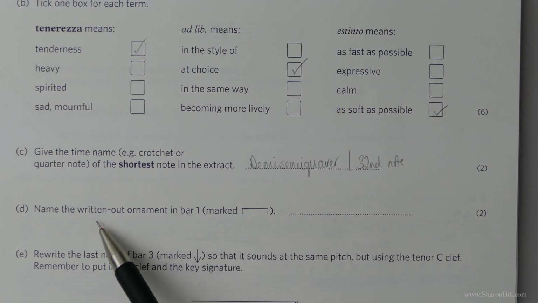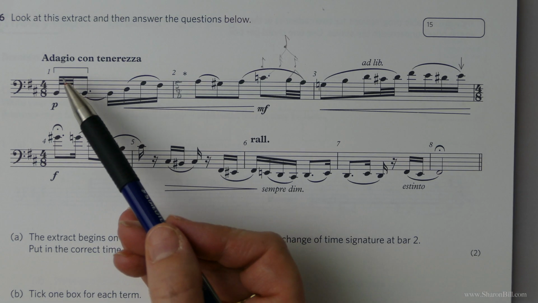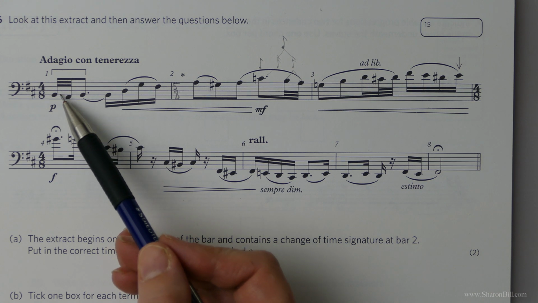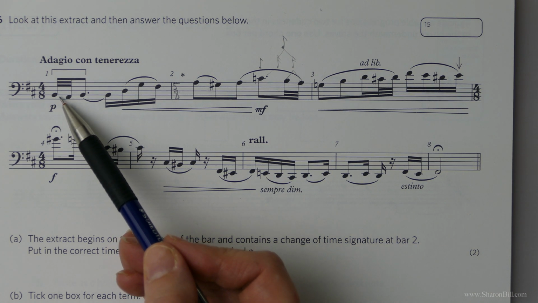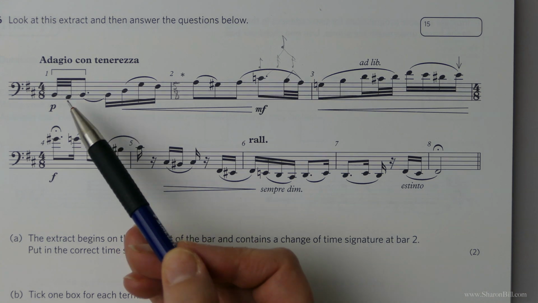So we need to name what the ornament in bar 1 is. Here we've got it played out. You can see it's a quick down and back again, and it's a mordant. More specifically, it's a lower mordant.